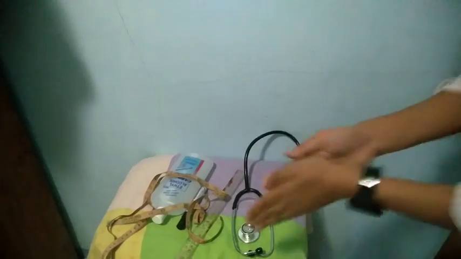So before I use the bell of the stethoscope, because bruits are low pitched or murmur-like sounds, I will first warm the hands and also this bell of the stethoscope.